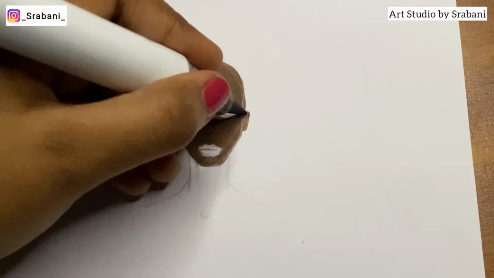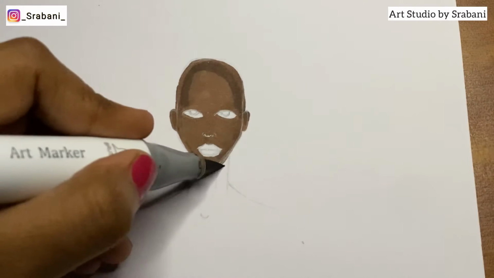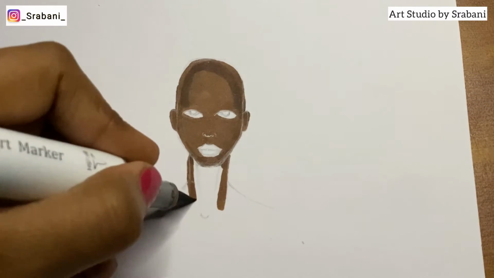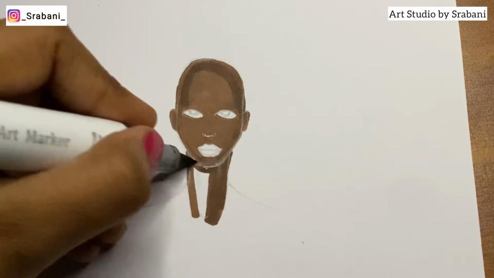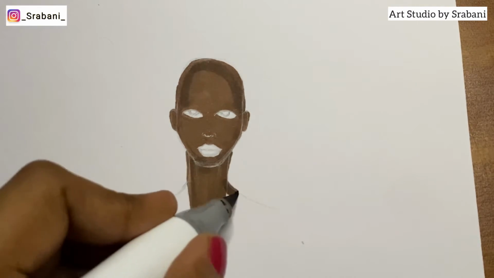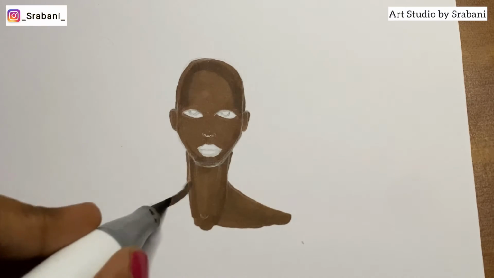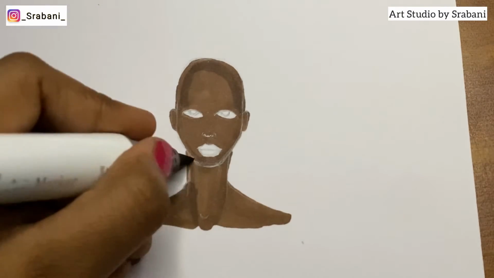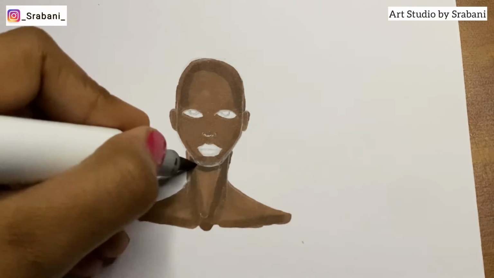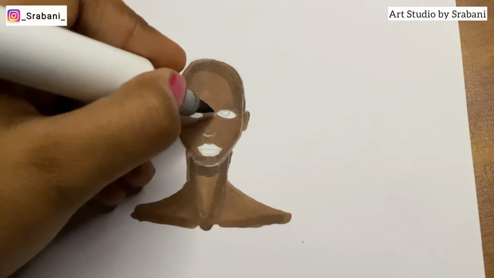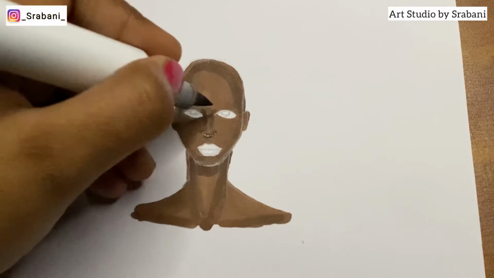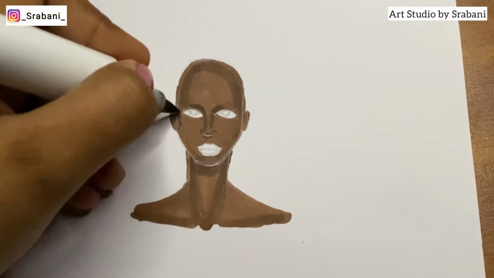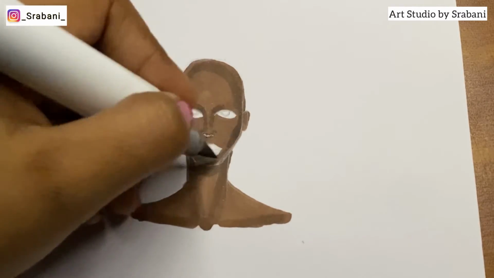So yes, I'm using this skin tone marker for doing the base, and alcohol markers are honestly a great medium for doing the skin. It's fast, it's easy, and it spreads like magic, so it doesn't leave any patchy sign. After the base is dry, since alcohol markers dry very soon on the paper, it will get slightly lighter.